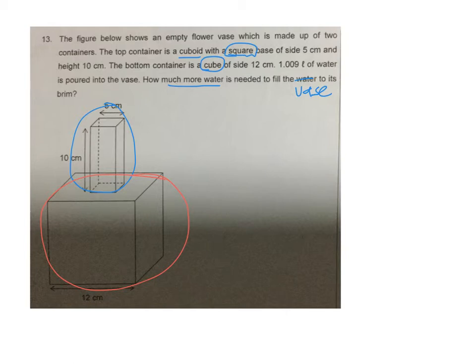That means there was already 1.009 liters of water in there. How much more water must I pour in to fill the vase to its brim? Is the question clear?